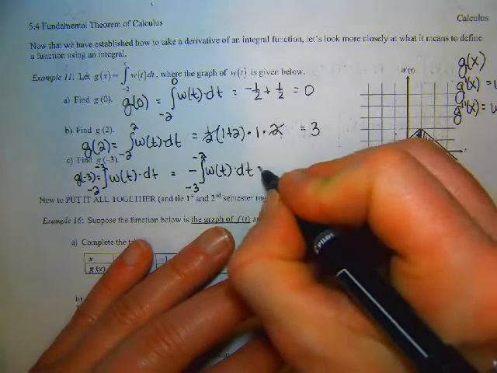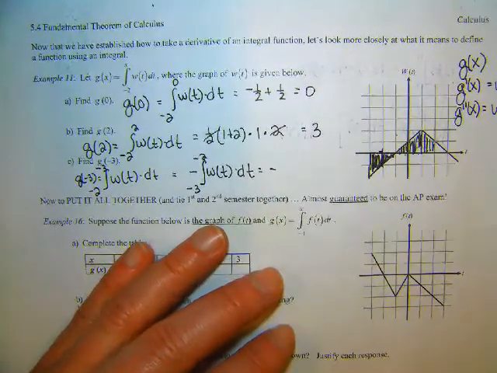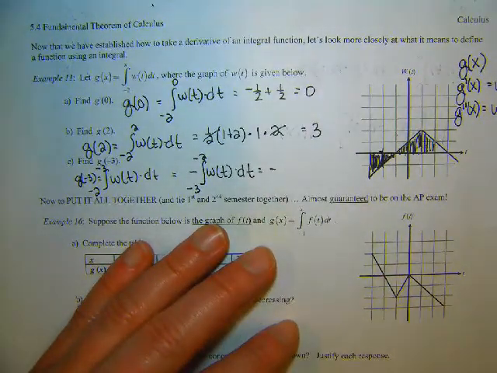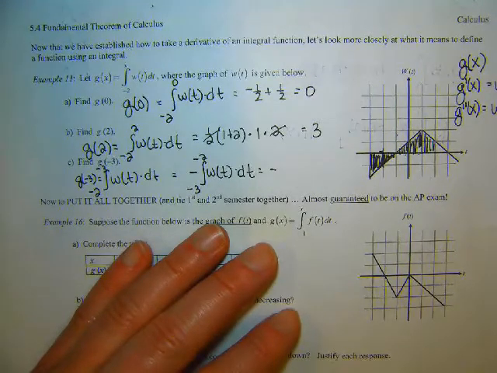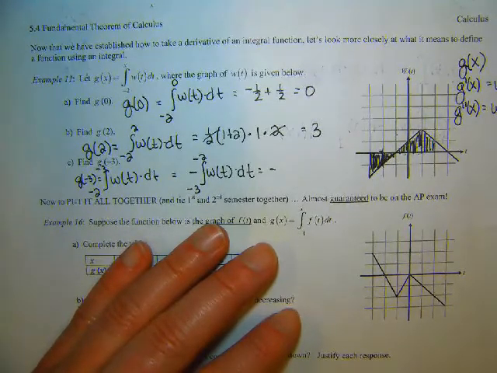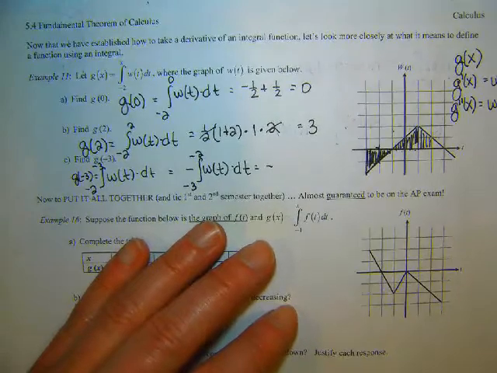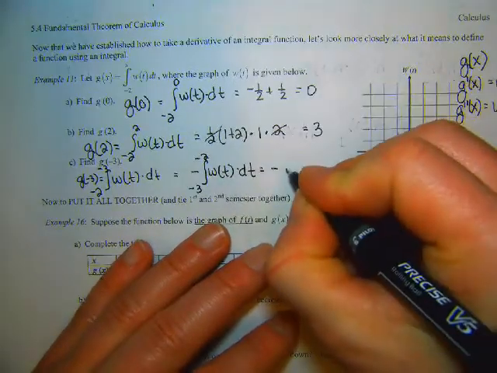All right. So I'm going to put a negative out in front, and it's a negative of a negative, so what is it going to make it? How do I know it's negative again? Because it's below the x-axis. Okay.